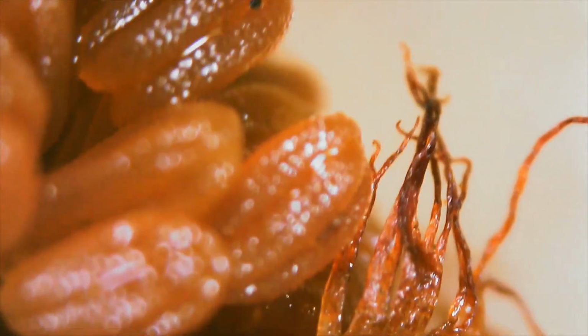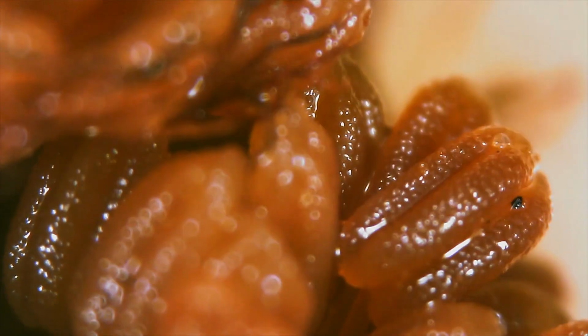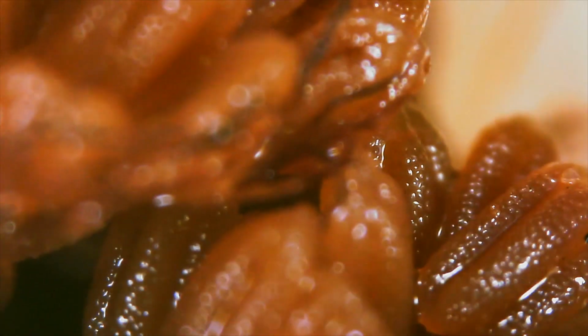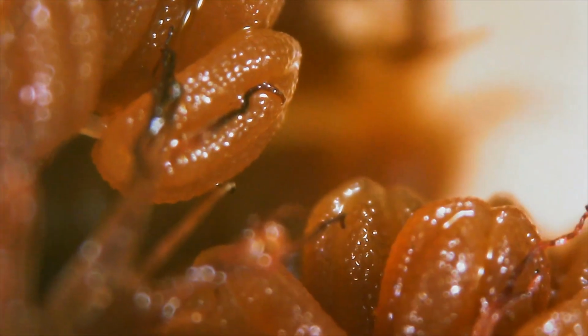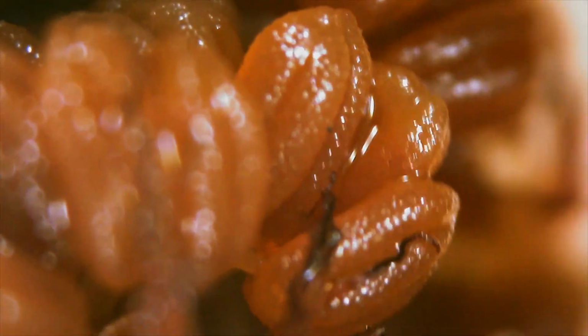Same thing here. What we're looking at are hundreds, thousands, maybe tens of thousands of anthers tightly packed together on this catkin. Remember, because this plant is dioecious, we're not going to find any female reproductive structures on this plant.